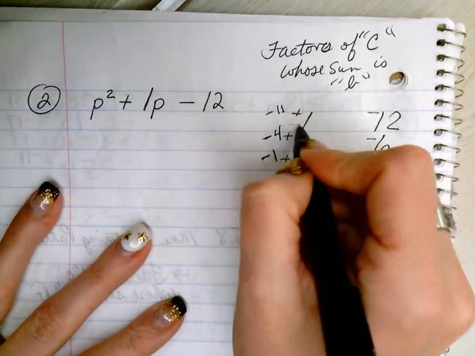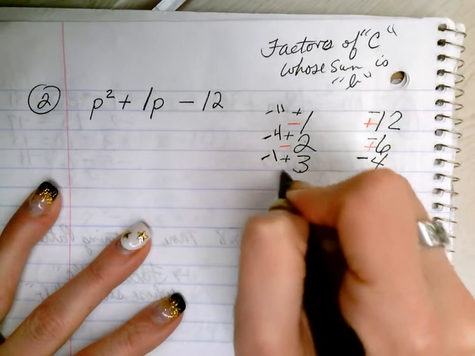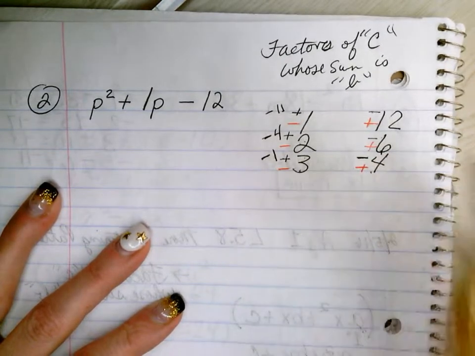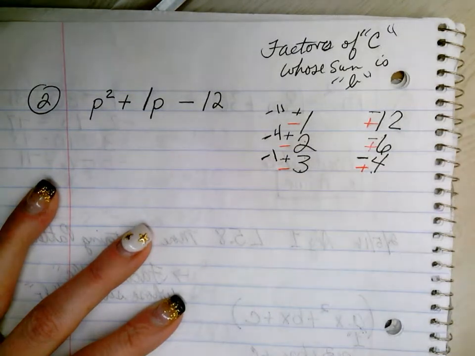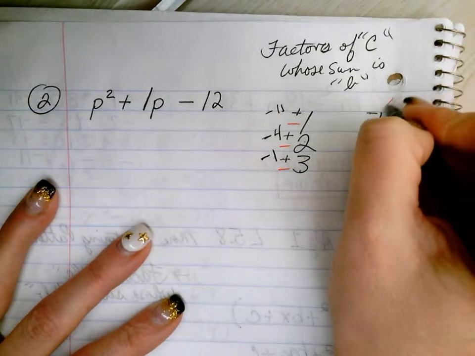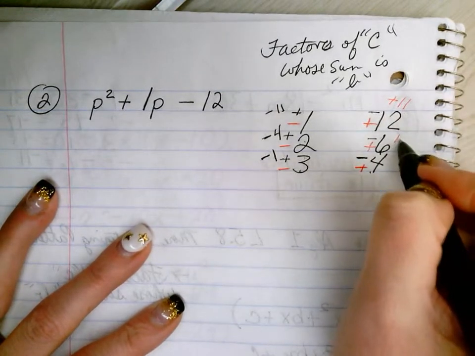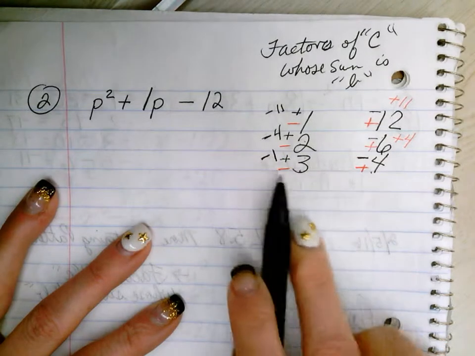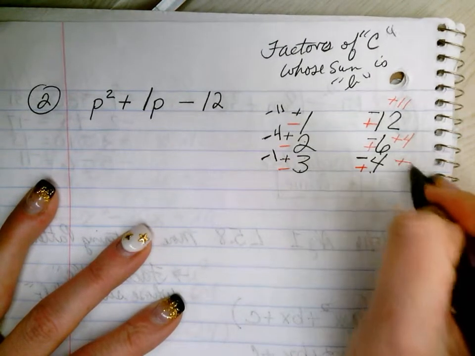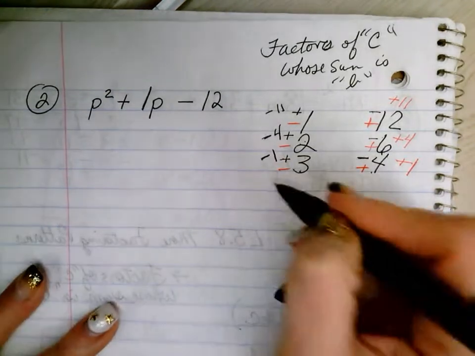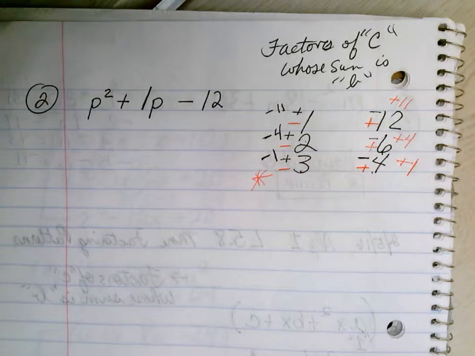Let's flip it around. Negative, positive. Negative, positive. Negative, positive. Now, instead of a negative 11, in the red scenario, I have a positive 11. Instead of a negative 4, the sum is a positive 4. Instead of a negative 1, the red scenario gives us a positive 1. So it is the red scenario that wins with the 3 and 4. Okay?